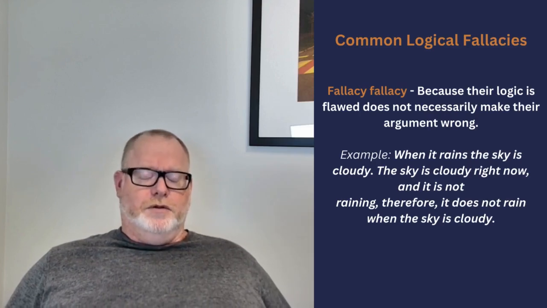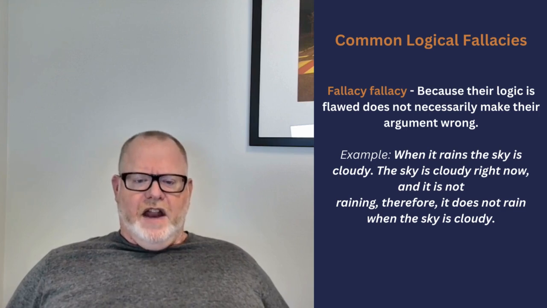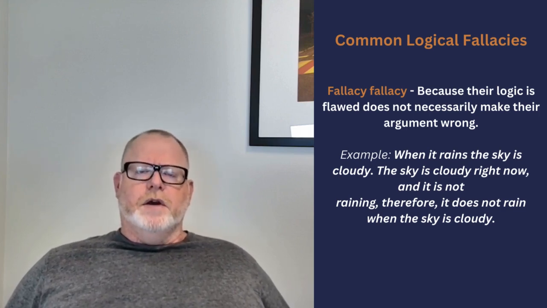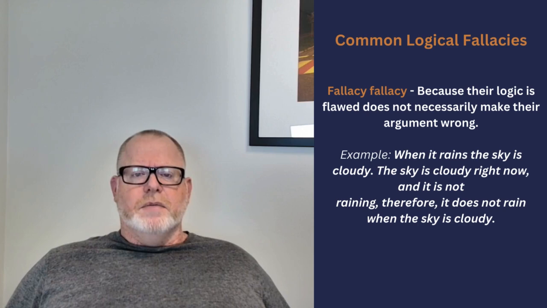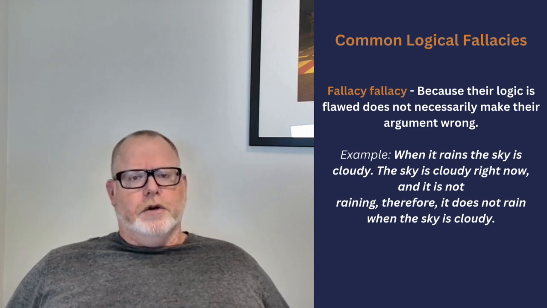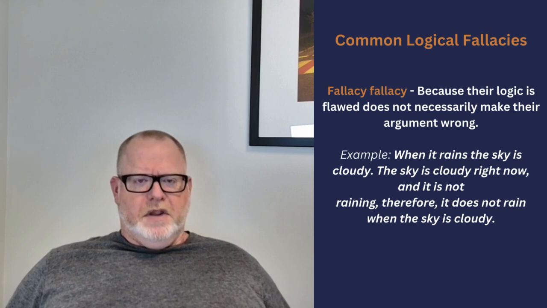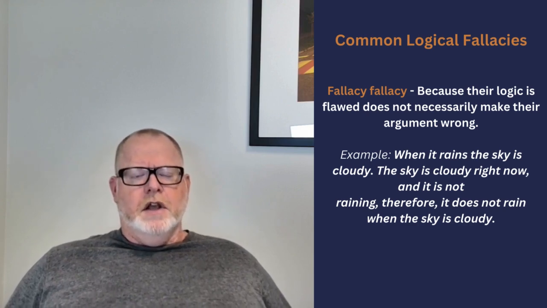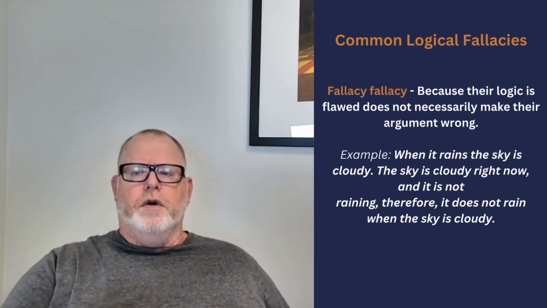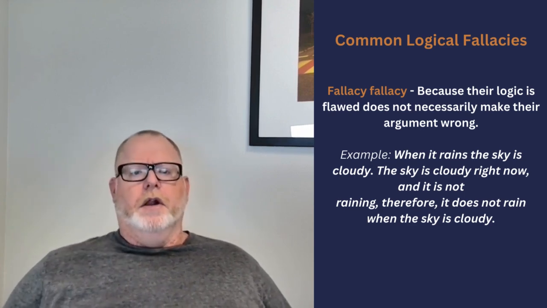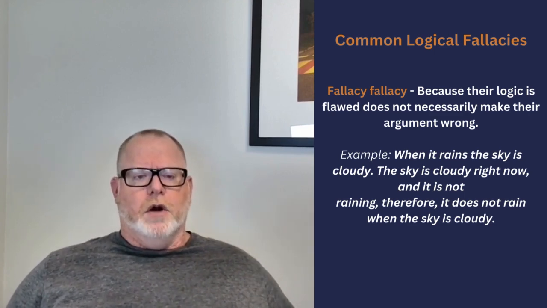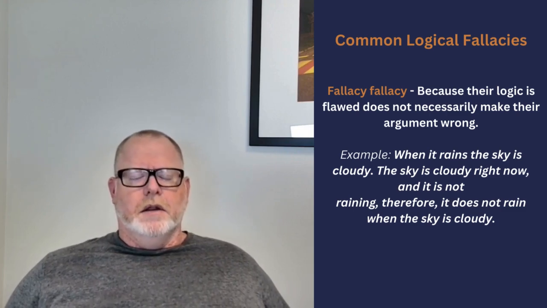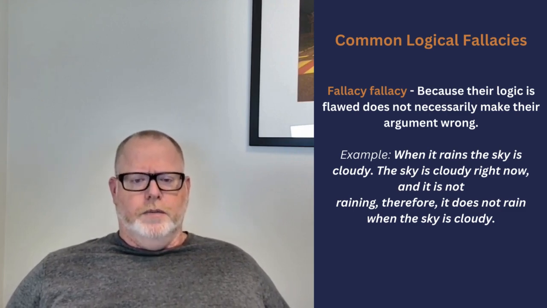And then the last one, which is one of my favorites, is the fallacy fallacy. Simply because someone's logic is flawed in the argument that they make doesn't mean that their argument might not ultimately be true. That doesn't mean you have to accept it. Doesn't mean you can't challenge them on the fallacy in their logic. But don't forget that what they're arguing for might actually be true. Simply because their argument or the approach that they take to argue it stinks, doesn't mean that that point is not true.